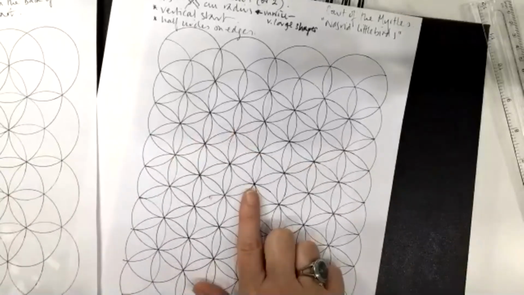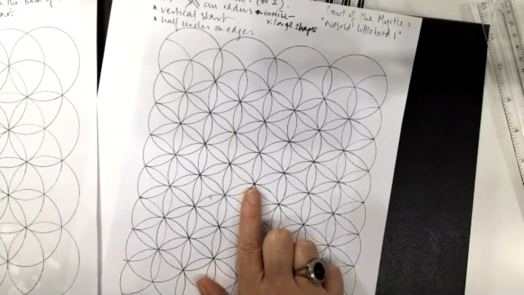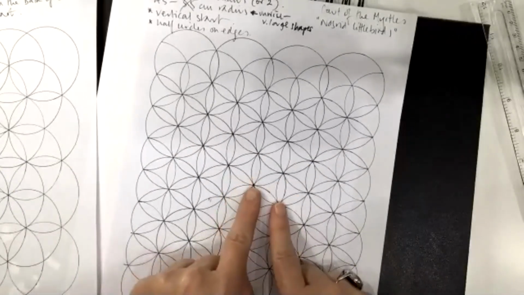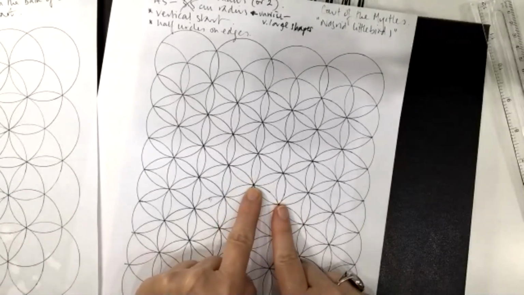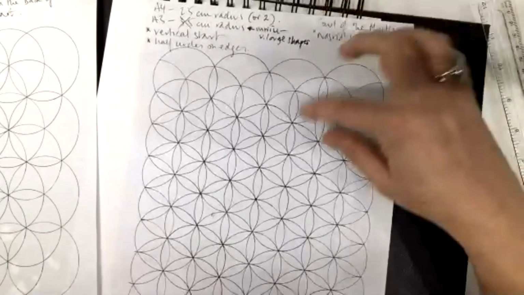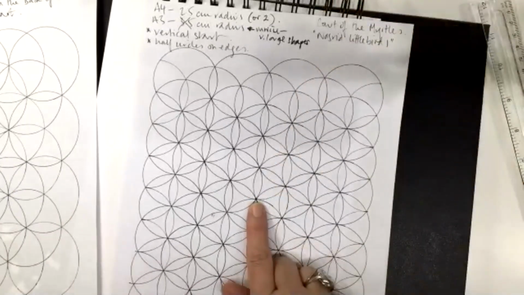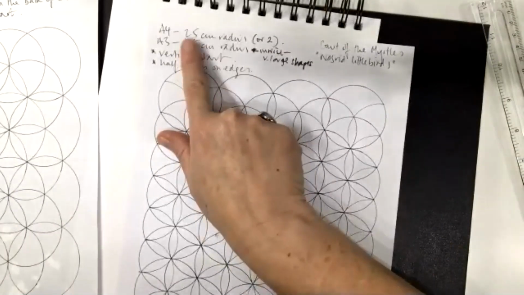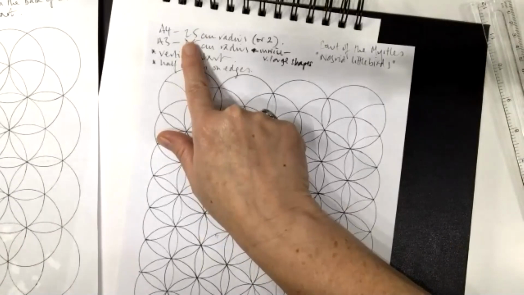The other thing you'll notice is there's no need to offset the centre of the circle, the starting circle. That's right at the centre of the page. So we're going to start with a vertical line this time, and then find the centre of our vertical line for our first circle, and we're going to use a 2.5 centimetre radius.